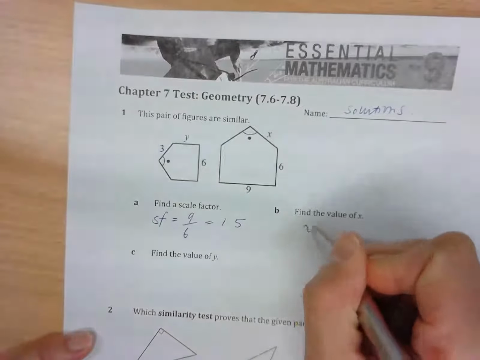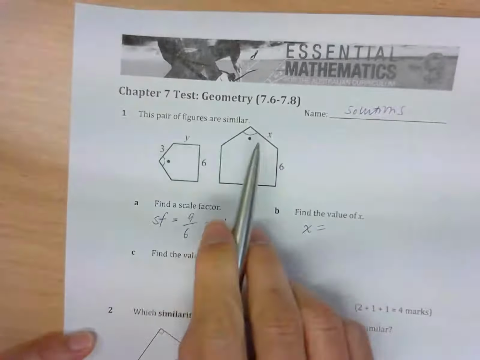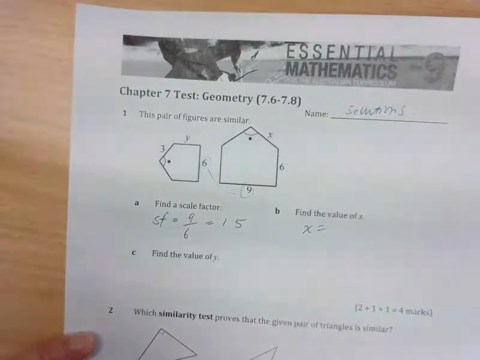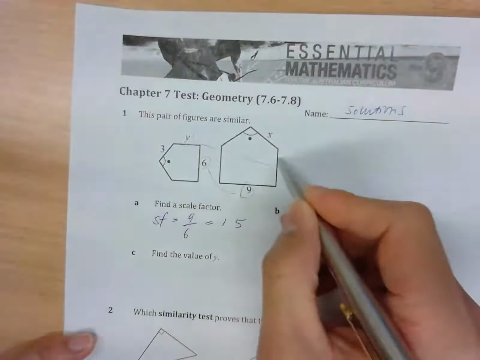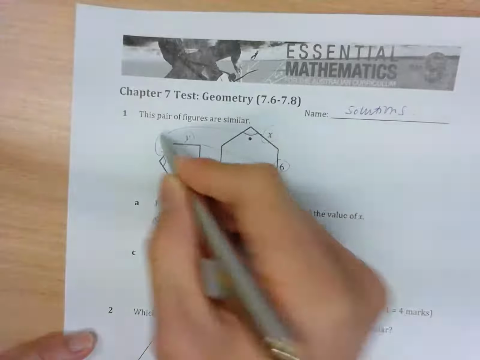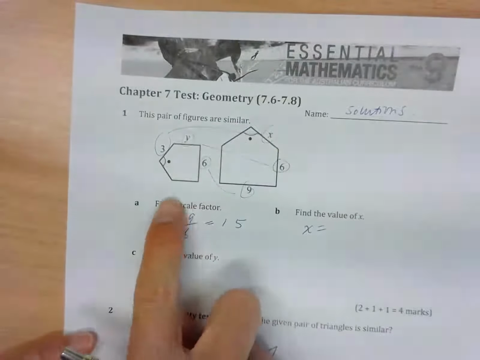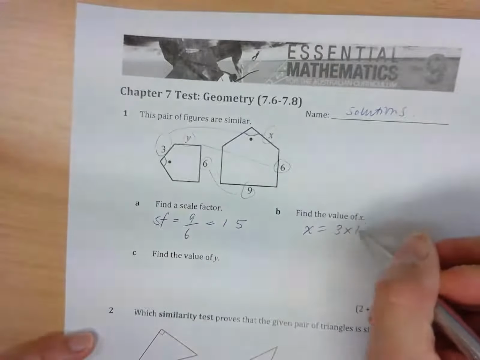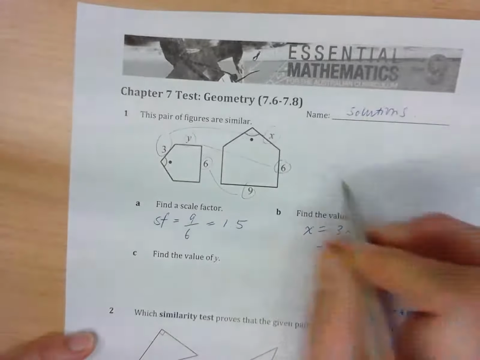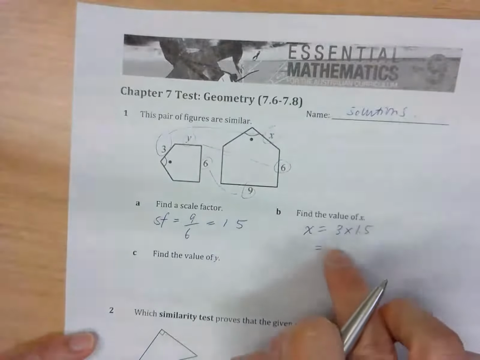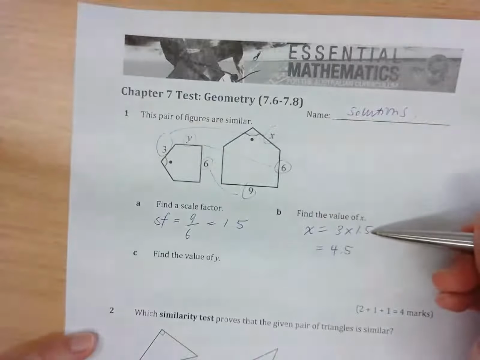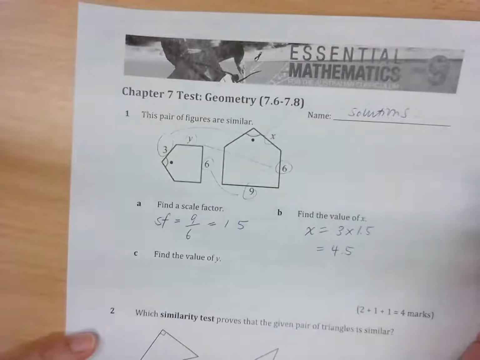So if I was to go ahead and find the value for x, these two correspond to each other. That means these two will as well, and these two. So if I wanted to find the x value, I'm multiplying 3 by a factor of 1.5, and that will give me my x value there, and this value is 4.5, which makes it 1.5 times larger than the original value there.